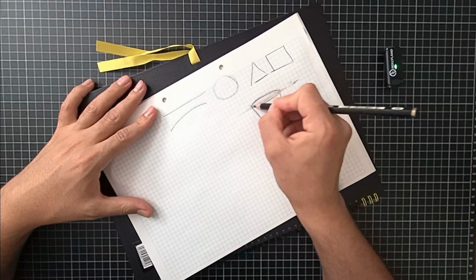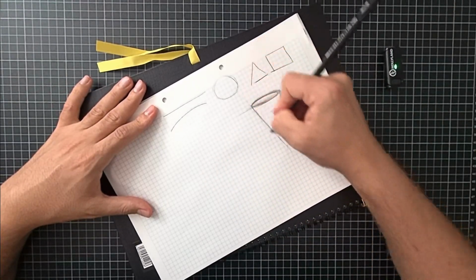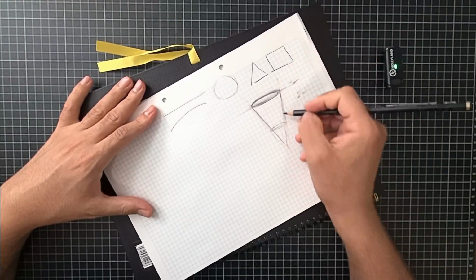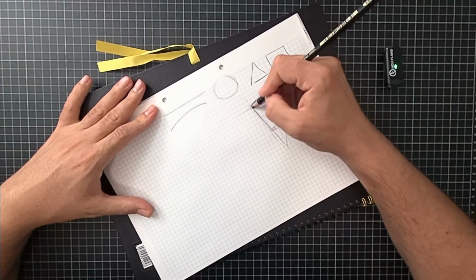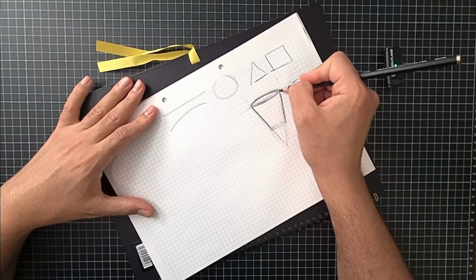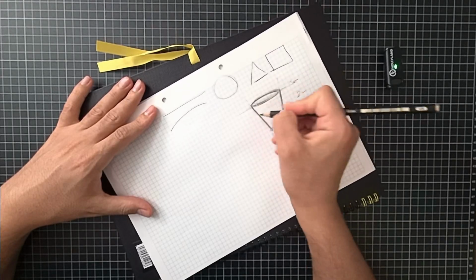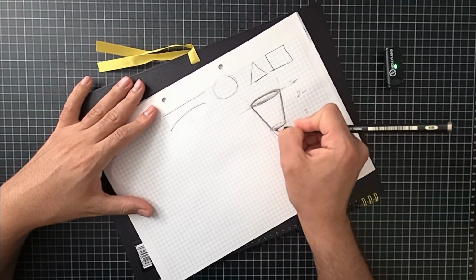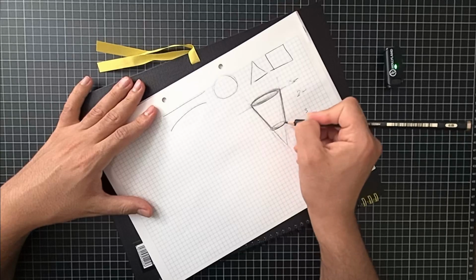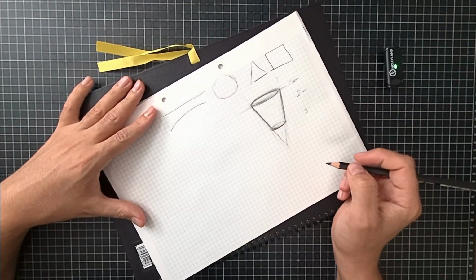So we have our first oval, then from this triangle we have our sides, the cup sides, the right and the left, and we have the bottom part, which is again an oval, but of course only the front part is visible for us.